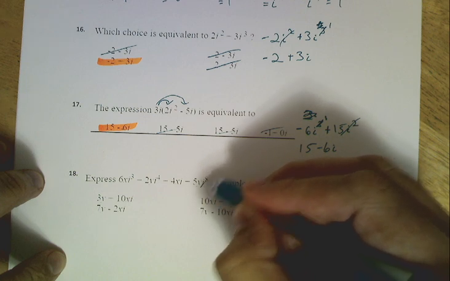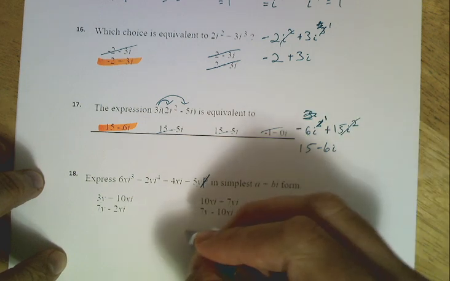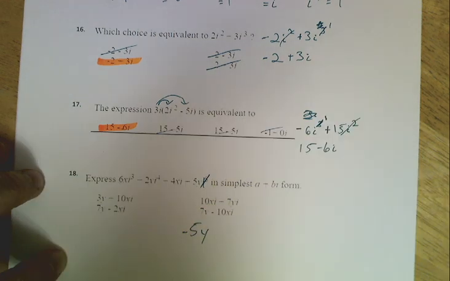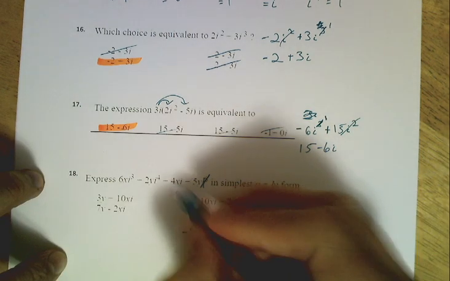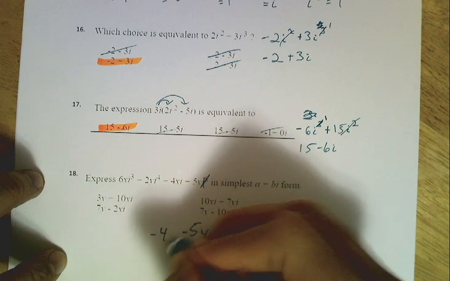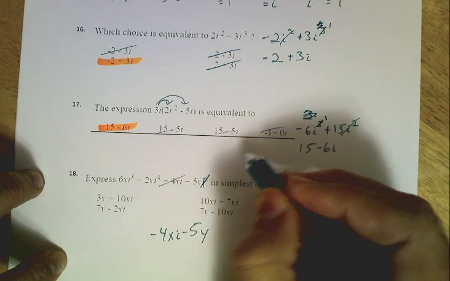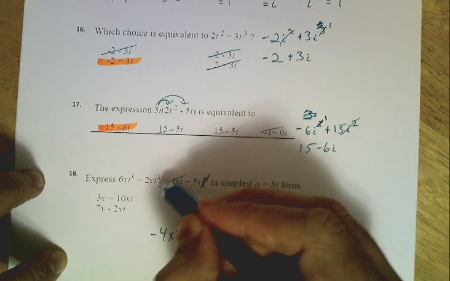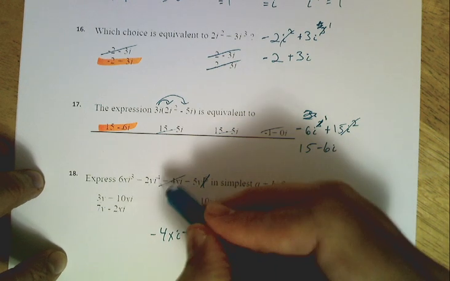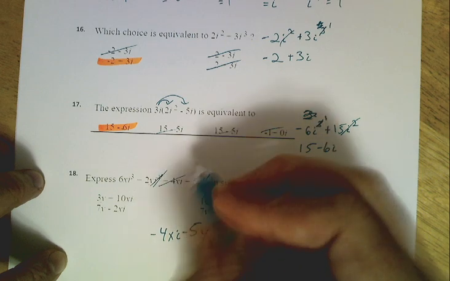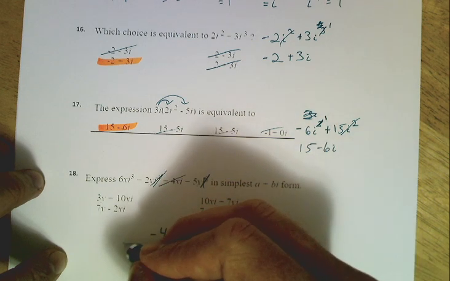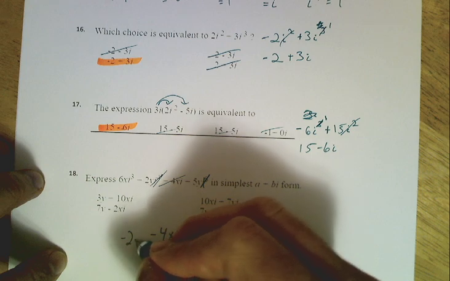That's a multiple of 4, so that just goes away. That leaves a -5y for that term. -4xi can stay. There's nothing to simplify with the i's there. i to the fourth is a multiple of 4, so we can just drop the i power there and bring down the -2y.